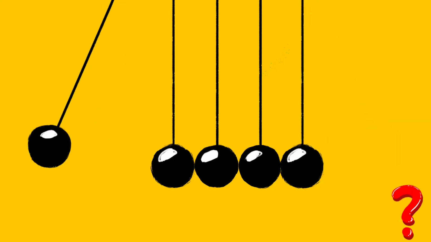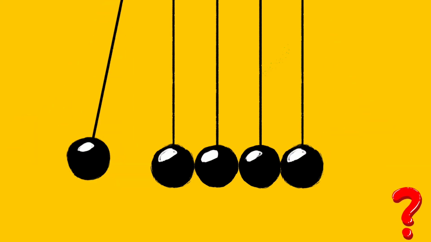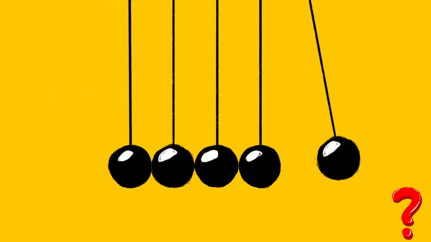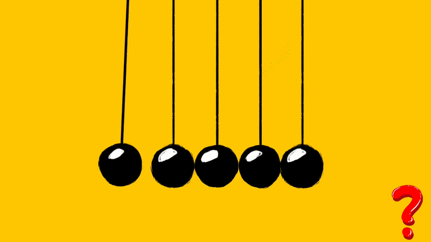Let's look at the example of a Newton's cradle. I am going to ask you the same question. Why do you think that when the first ball collides with the second ball, the last ball goes up? Pause the video and think of an answer.